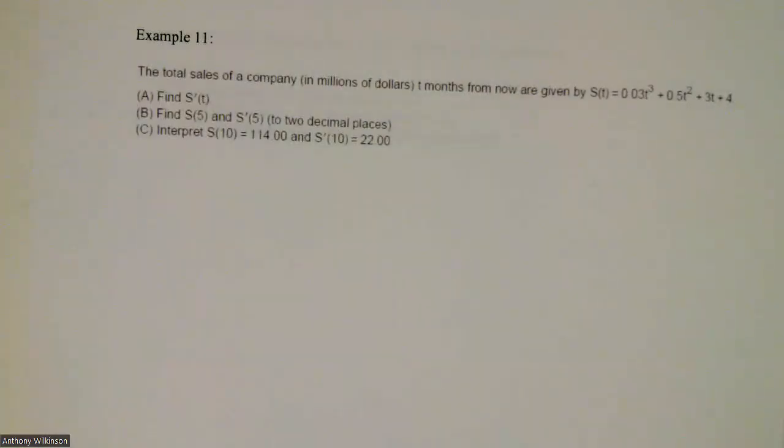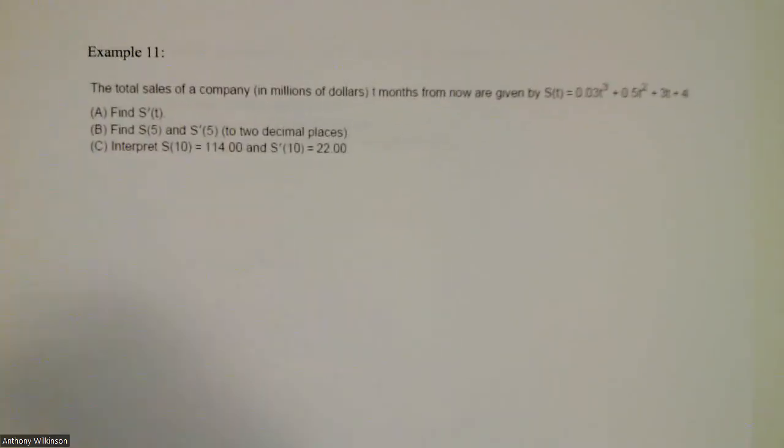And finally, the total sales of a company in millions of dollars, T months from now, are given by S of T equals 0.03 T cubed plus 0.5 T squared plus 3T plus 4. We're going to find S prime of T, that's part A. Part B, find S of 5 and S prime of 5 to 2 decimal places. And part C, interpret S of T equaling 114 and S prime of T equaling 22.